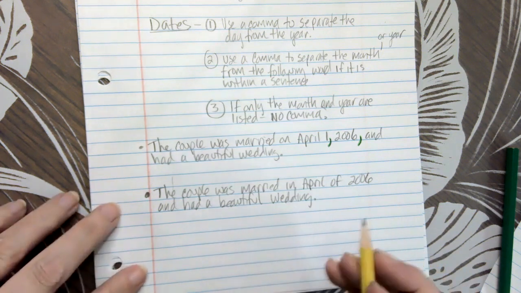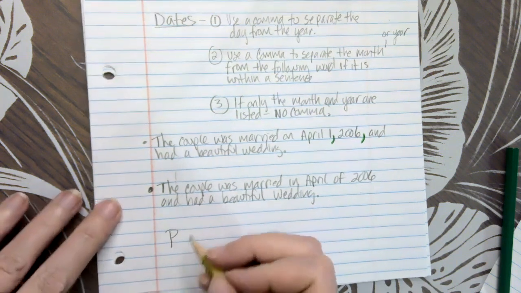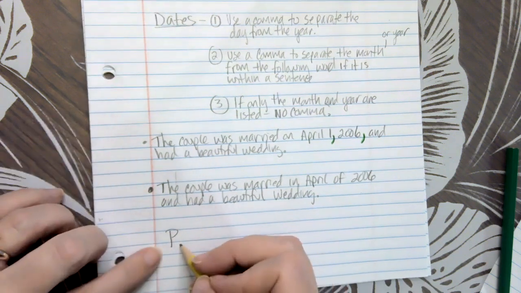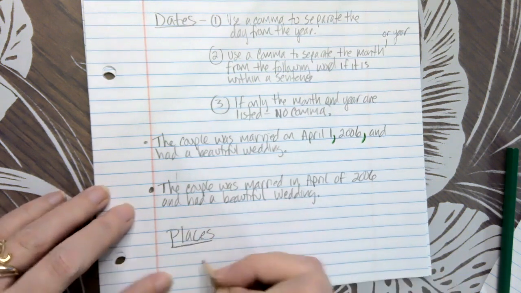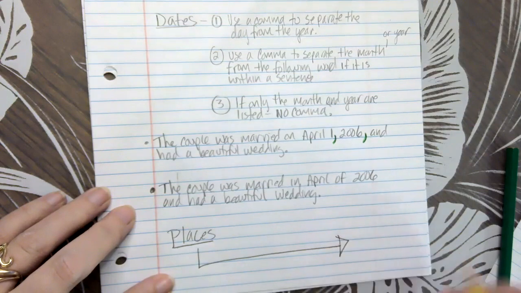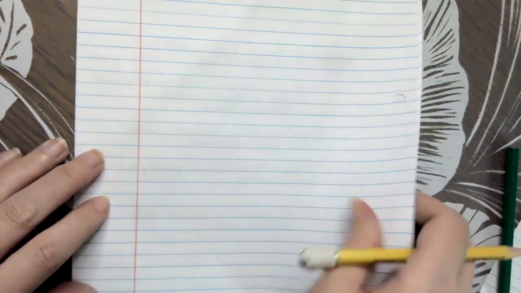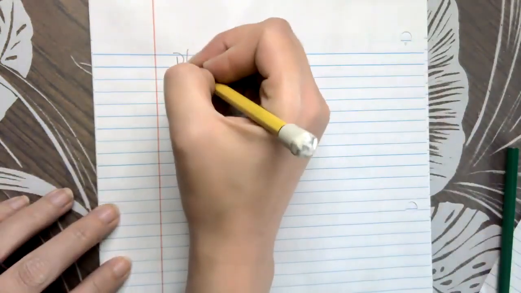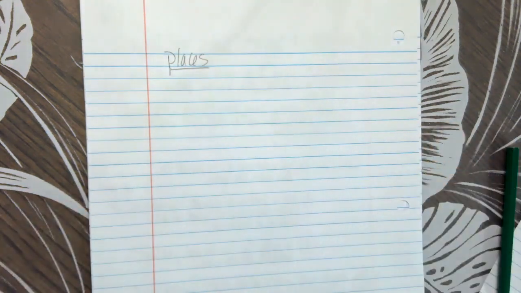Okay, and then now the next one is going to be places. I'm out of space. If you have a little bit more space, you can do places here. Otherwise, we'll do it on the back. So I'm going to write places, underline it, and draw an arrow to the back. And flip this over. Okay, places. Items in an address should be set off by commas, but we don't put a comma between the state and the zip code.